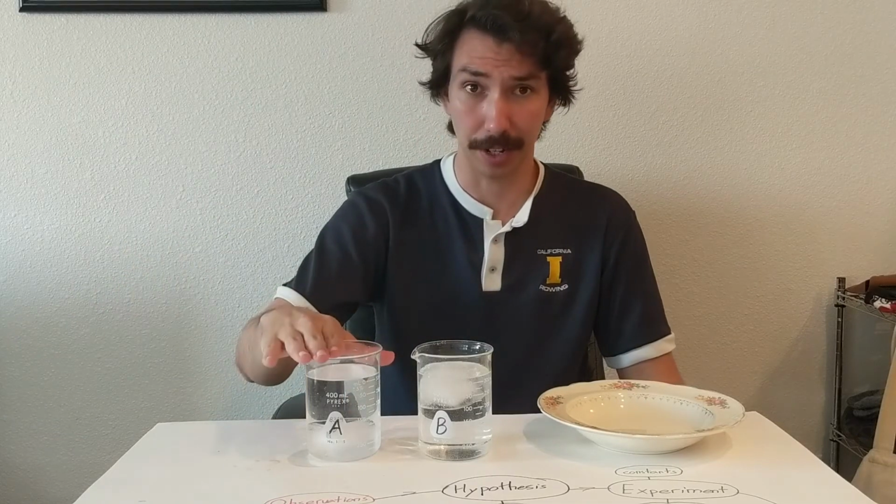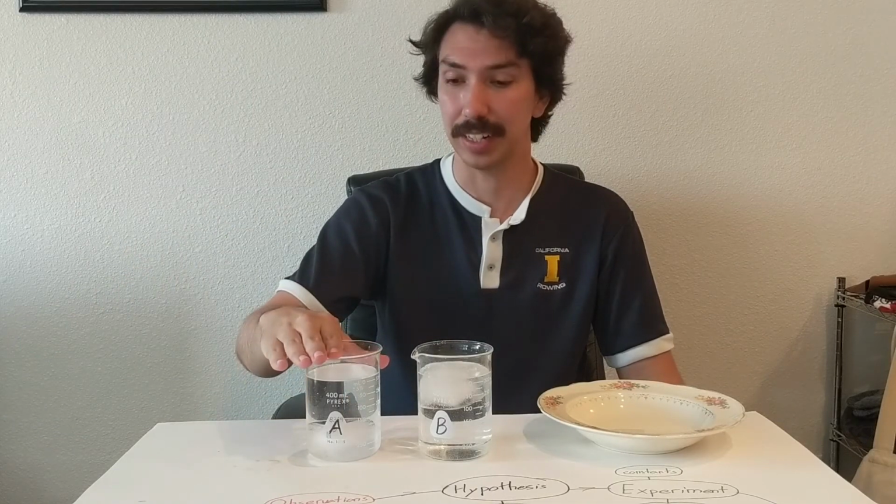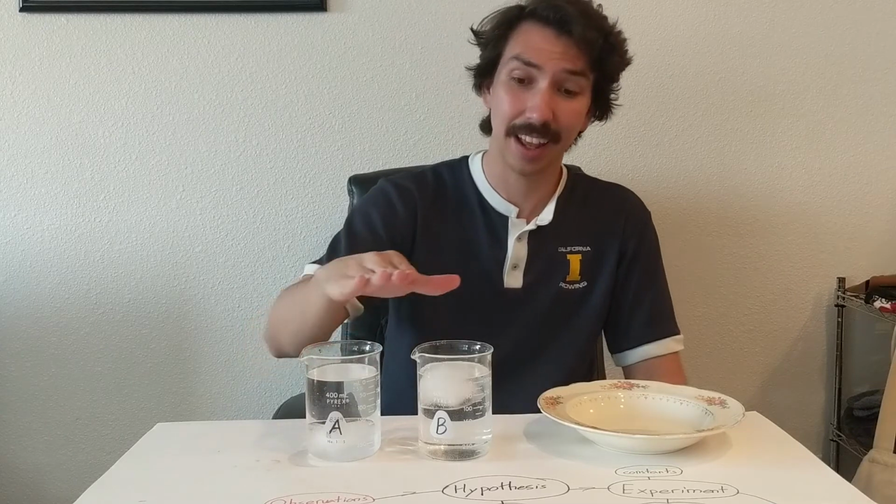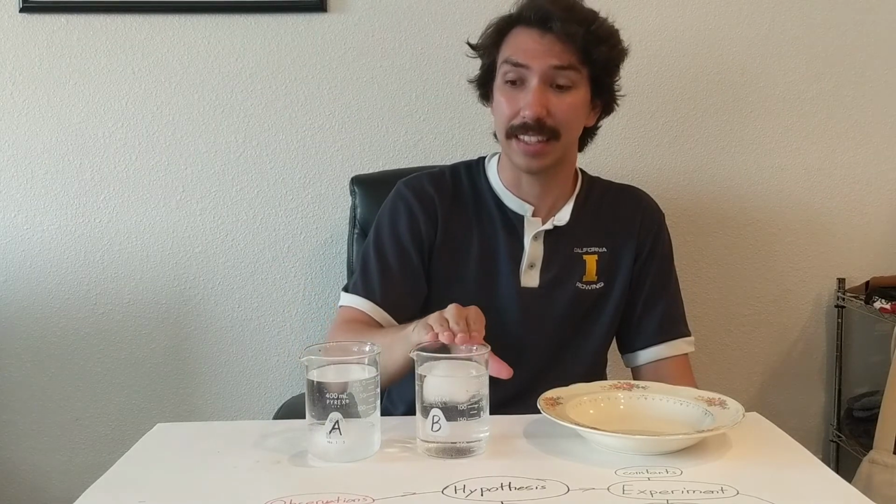And we know if I went and grabbed some water right now and dropped an ice cube in, ice floats in water. So if I take a look at my liquid A, is it possible for this to be water? So that's a question you can answer right now. And then looking at liquid B, is it possible that this one is water?